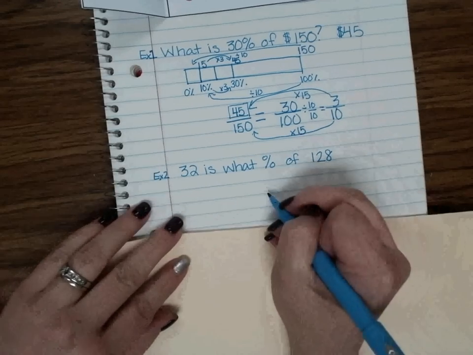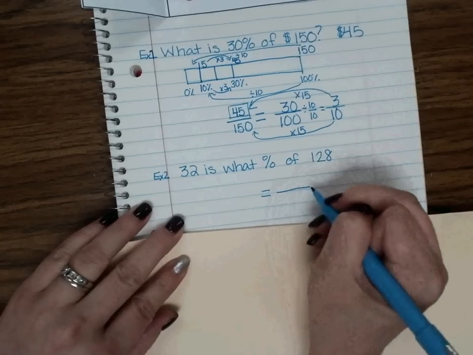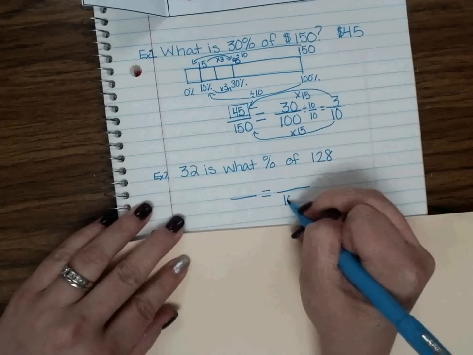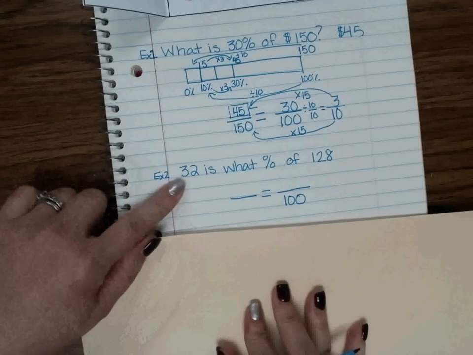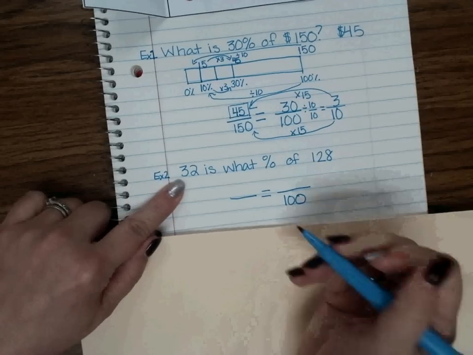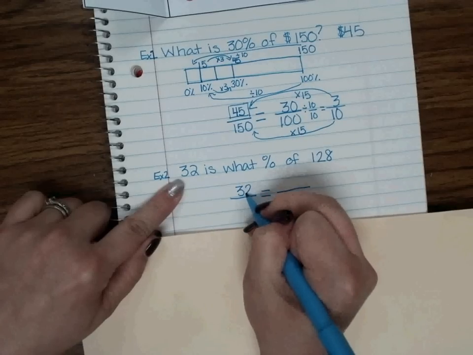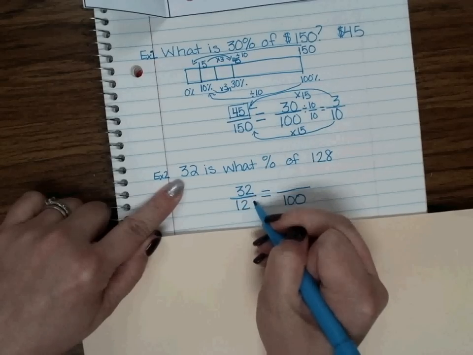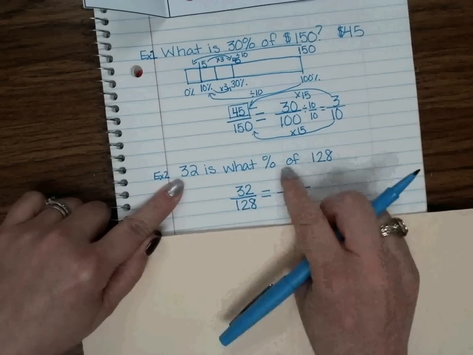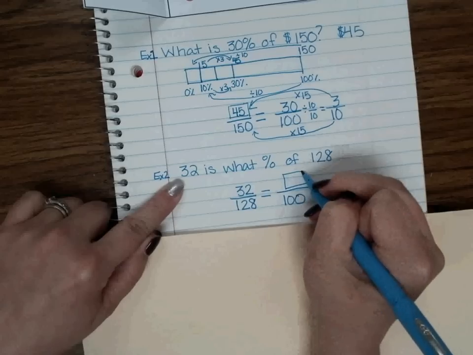So I'm going to again draw my proportions. I know my 100 is here. And Ms. Sarles, will you help me fill in, where does the 32 go? Sure, 32 is, so it's going to be on your numerator. And then of 128, that'll be on your denominator. Okay, and my percent is my unknown, so that's what I'm going to solve for.